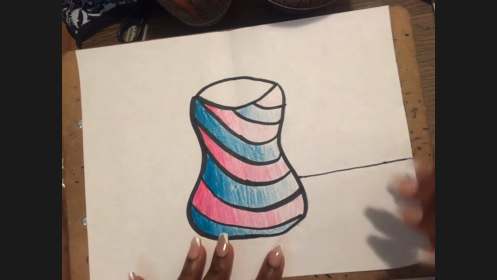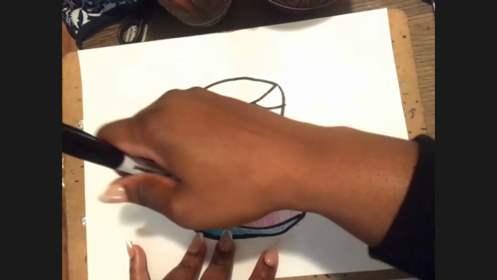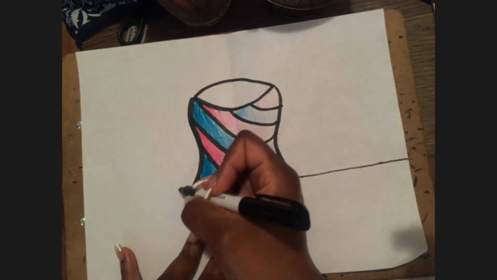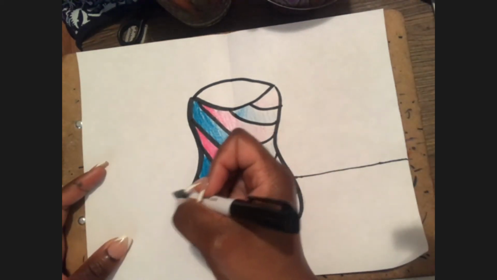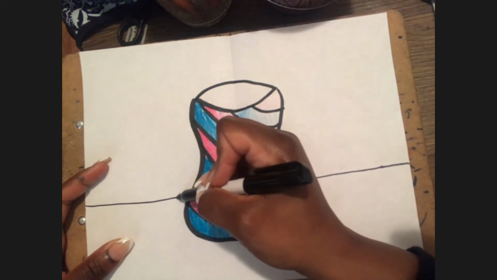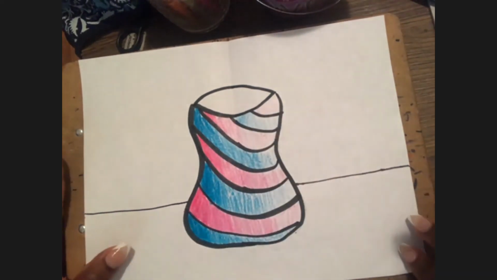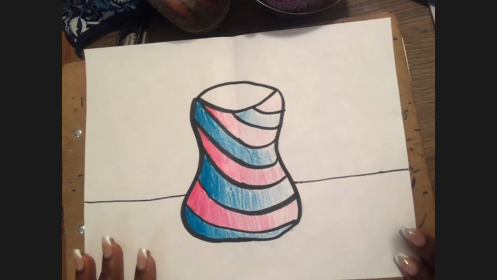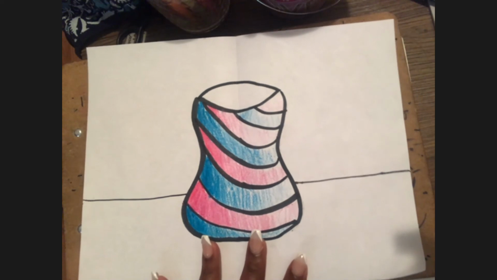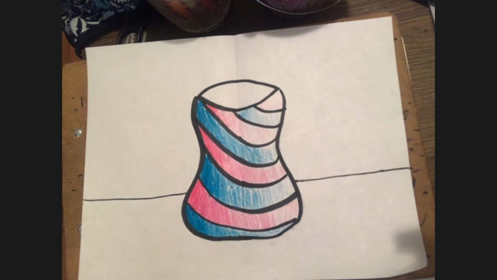Right? I'm going to do the same thing on the other side of my paper. I'm going to follow that line. And then I'm going to draw it on the other side. I'm going to start from here and just come straight over there. All right, so now it looks like we have our vase on a table or on the ground, right? And now we can begin to color our background.